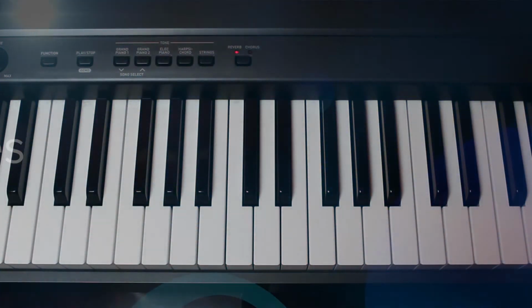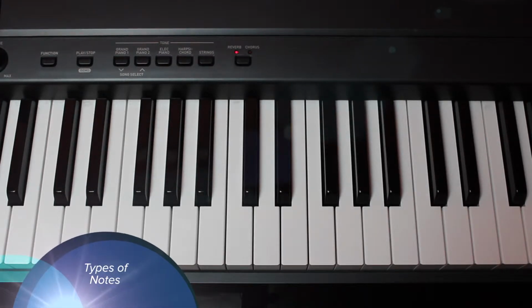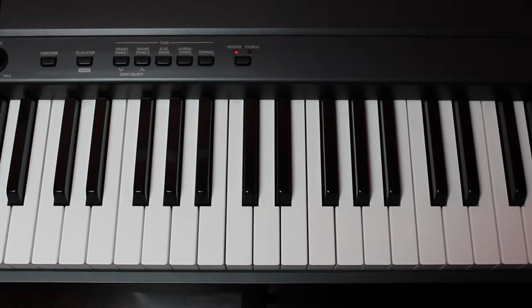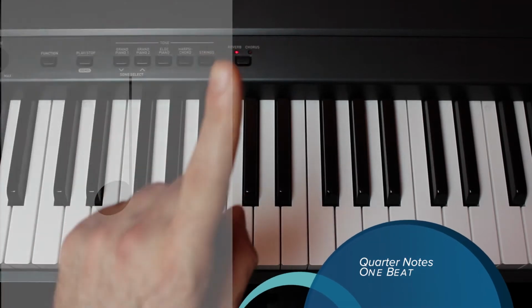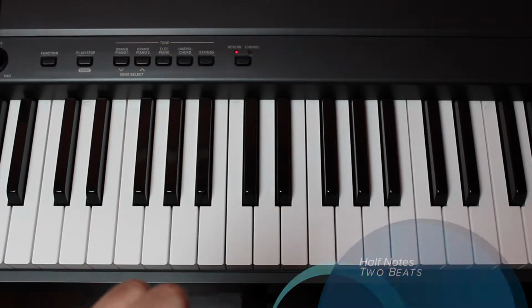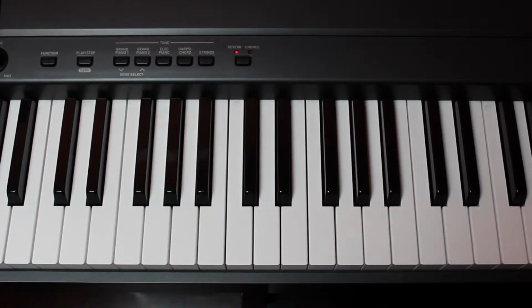Hello again. In this lesson, we're going to look at different types of note durations. In other words, we're going to look at quarter notes, which have 1 beat, half notes, which have 2 beats, and whole notes, which have 4 beats. And we're going to look at lesson 29 in our book and clap while counting aloud.